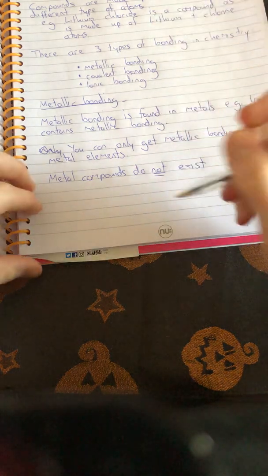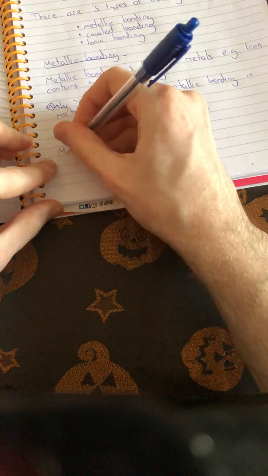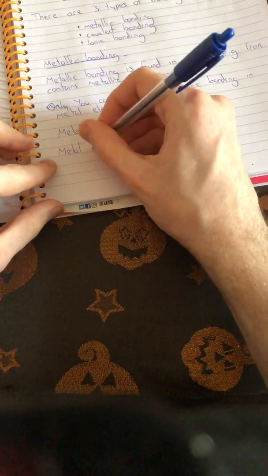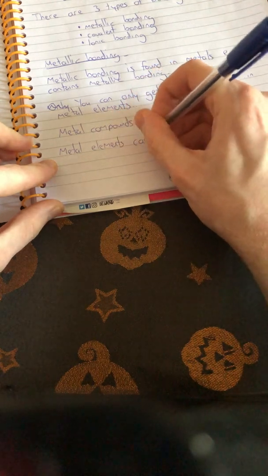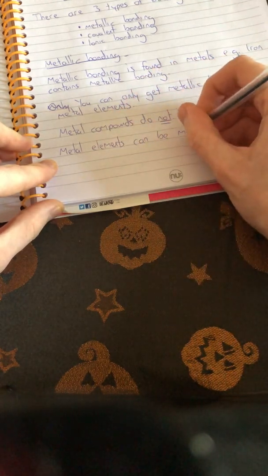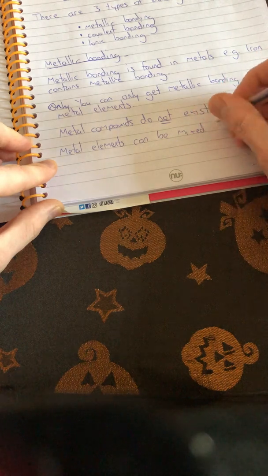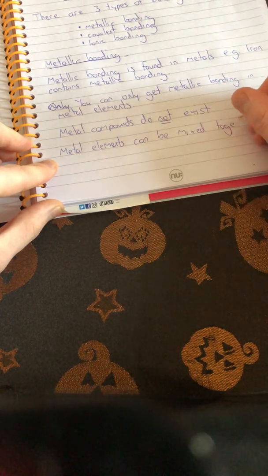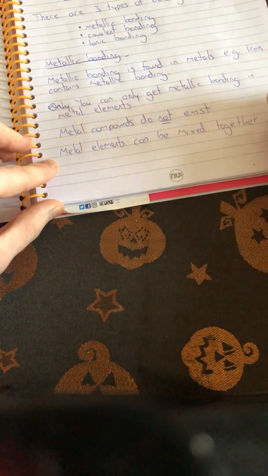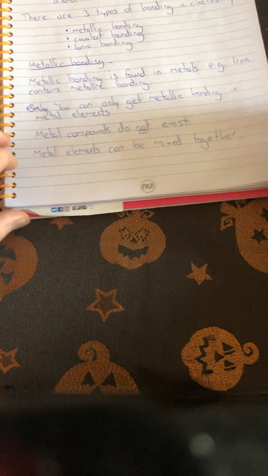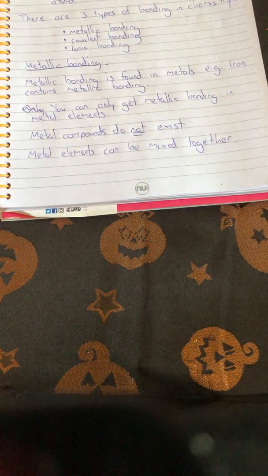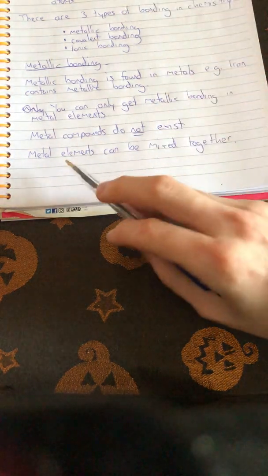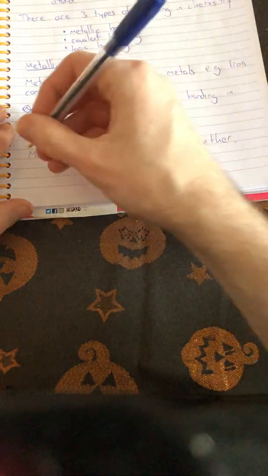So what we can do, however, is we can mix them. So metal elements can be mixed together. I don't know if you know the name of it. You probably would have heard it if your parents or guardians have a car. But metal elements can be mixed together.